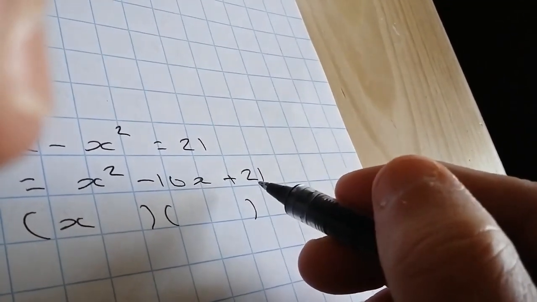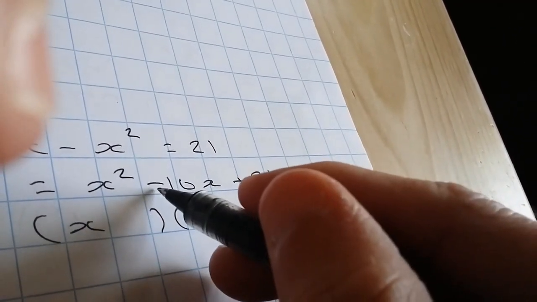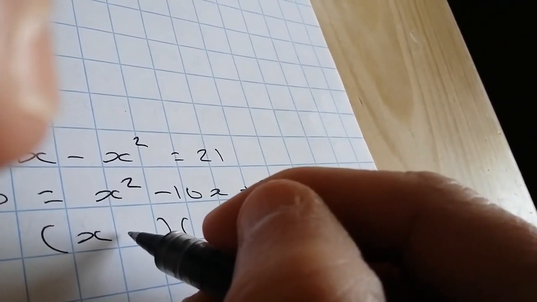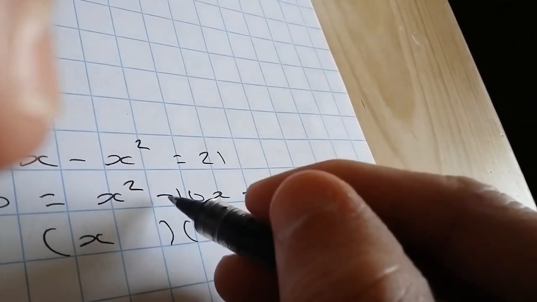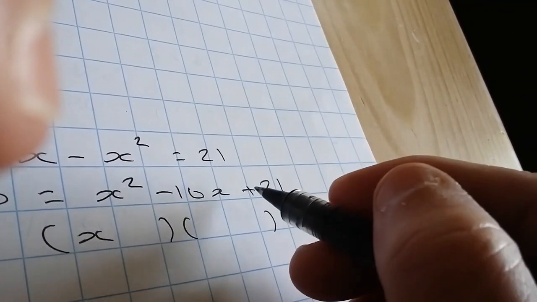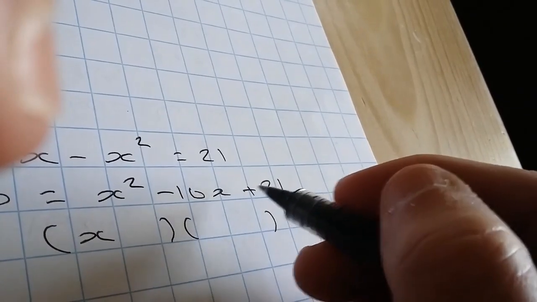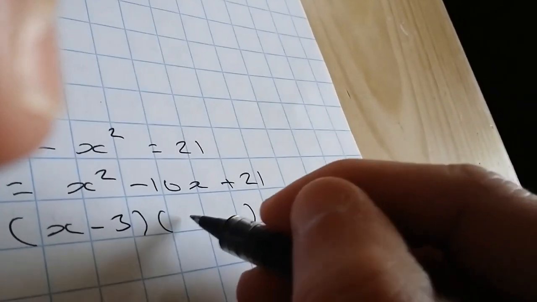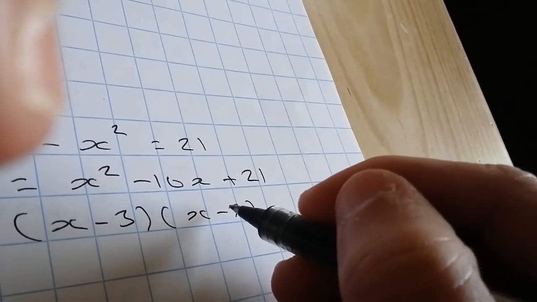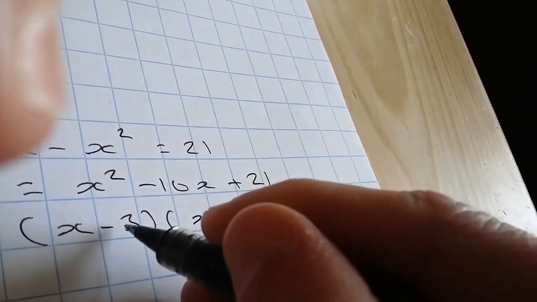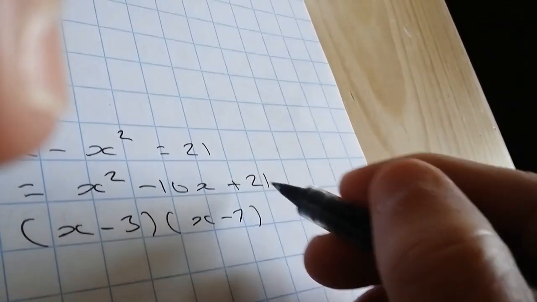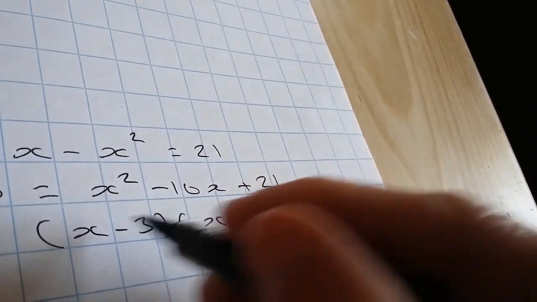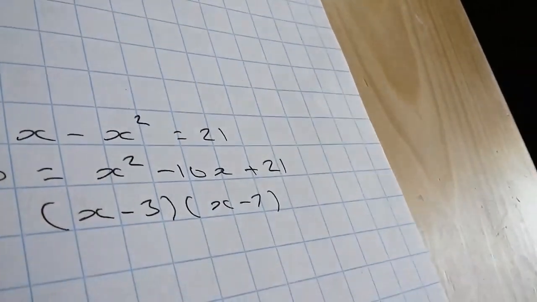Now this is an unusual one that I put in here, because that's a negative and that's a positive. To make that happen, the other way I can get a positive number is to have two negatives, because when I do two negatives multiplied by each other, I actually get that positive. So it's an unusual one. It's x minus 3 and x minus 7. Minus 7 times minus 3 will give me plus 21, but this will give me minus 3x, and this will give me minus 7x, which in total will give me that minus 10x.